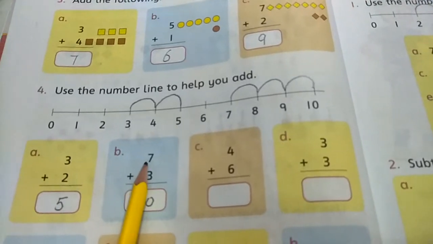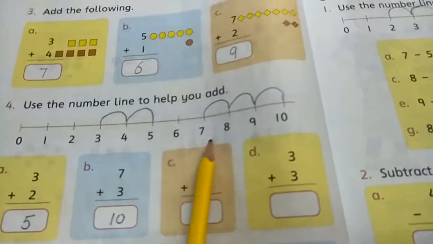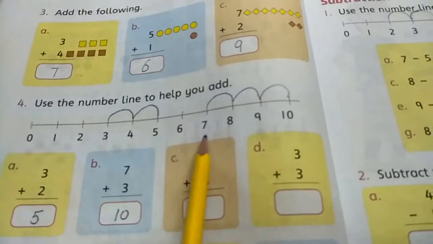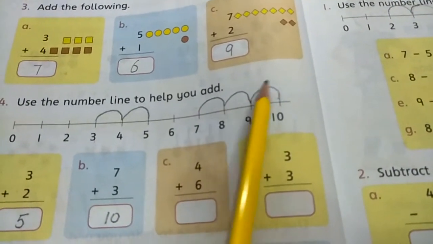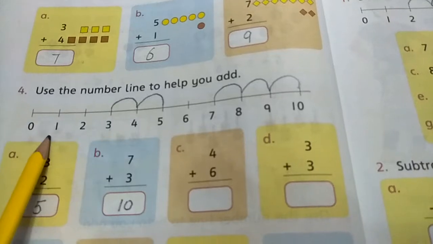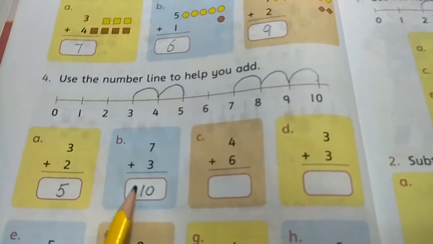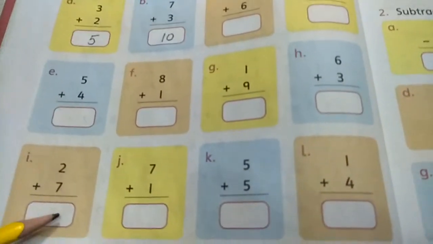In question number B, here you can see 7 is written. Where is 7? Yes, here is 7. Now we have to jump how many times? 3. 1, 2, 3. And altogether, how many numbers do we have? Yes, very good. 10. Like so, you are going to complete all this exercise. Let's move on to page number 7.